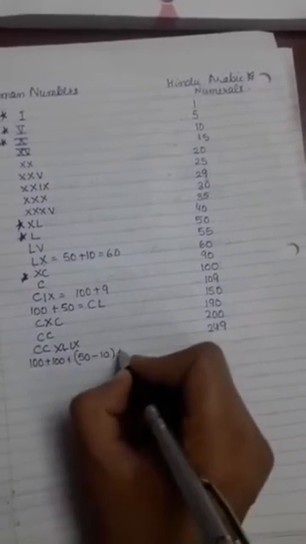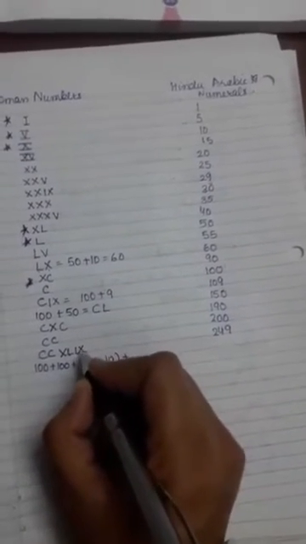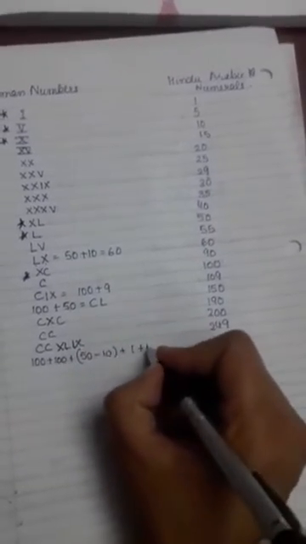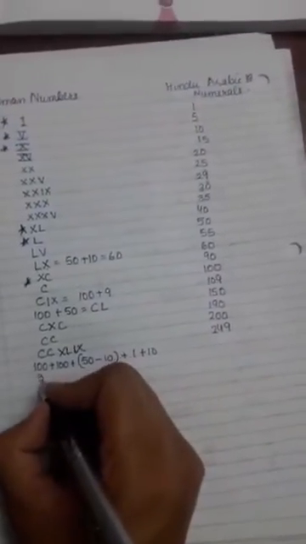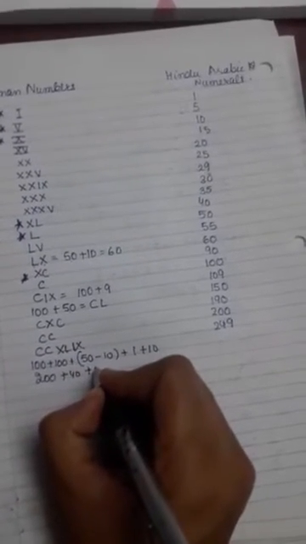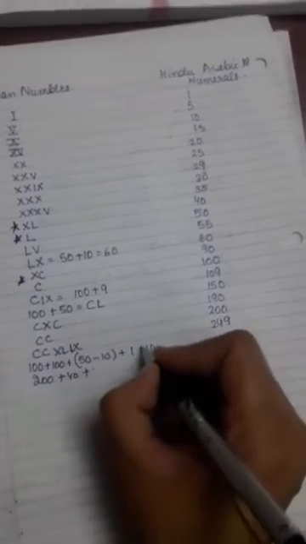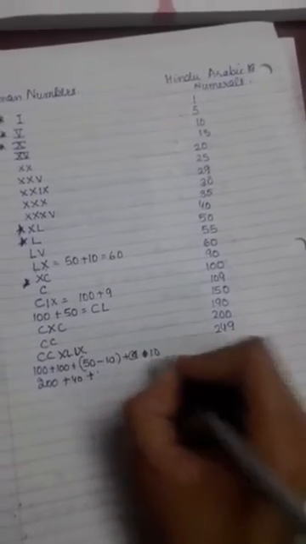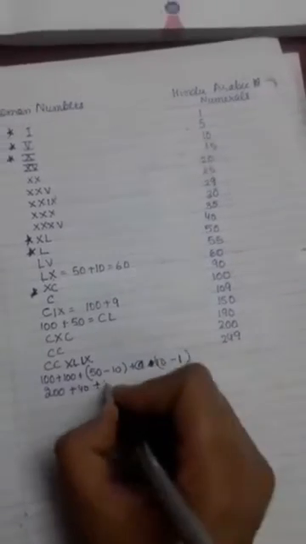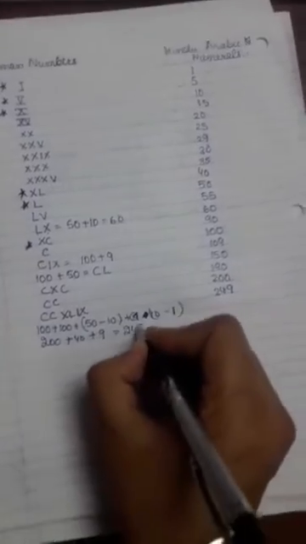And this is I and X. I has a value 1 and X has a value 10. They are in order from decreasing to increasing. So it is 200 plus 40 plus, sorry, here it is 10 minus 1. Subtraction rule is again here. This is 9. So the answer is 249.